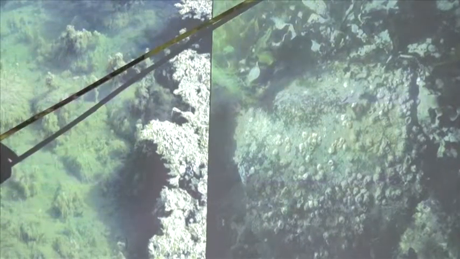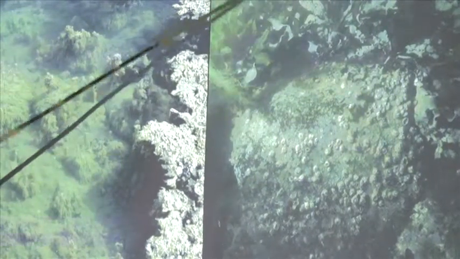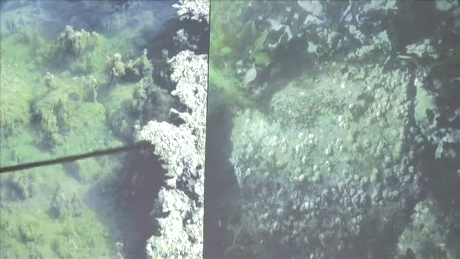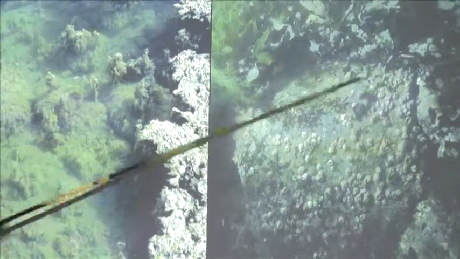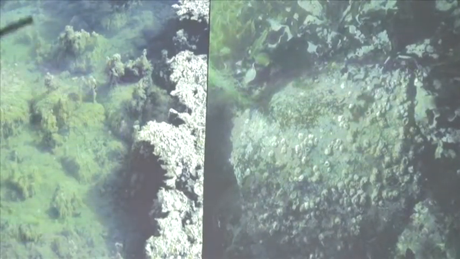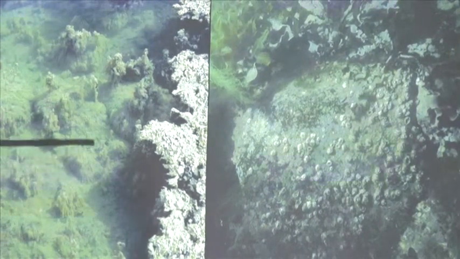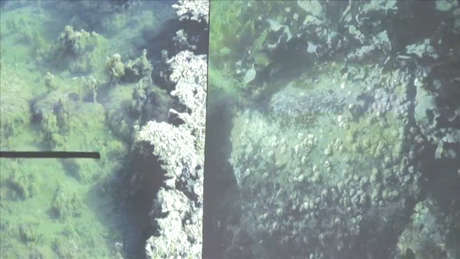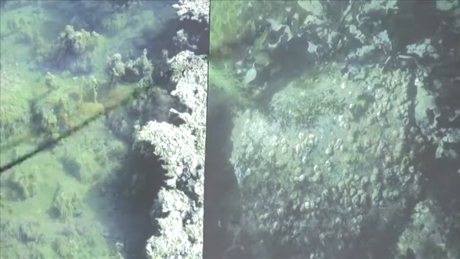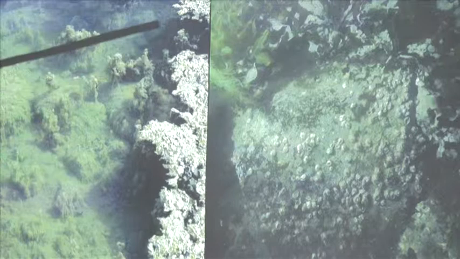But if you see a Fucus like this, totally covered by these bryozoans, and also there is an abundance of Balanus, this is a good sign that something is fishy. These two species are filter feeders.